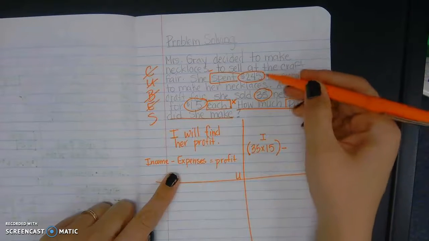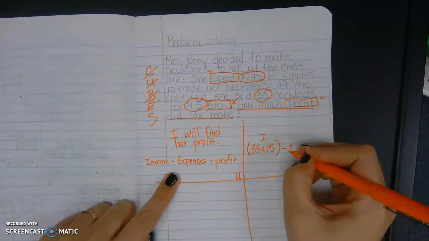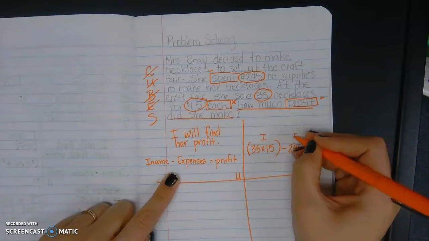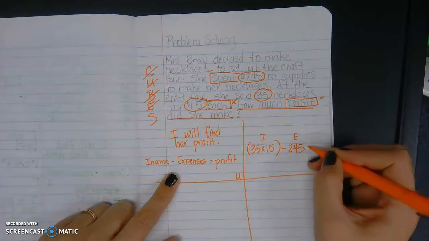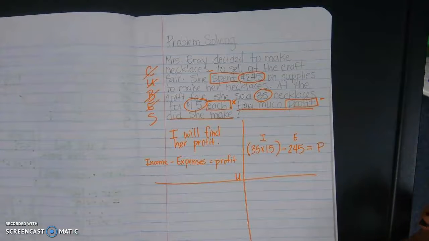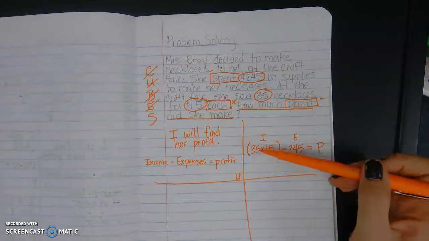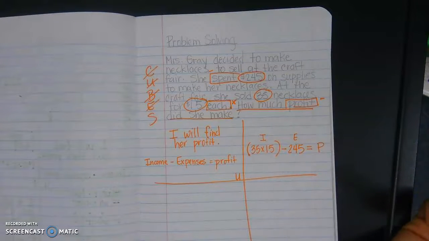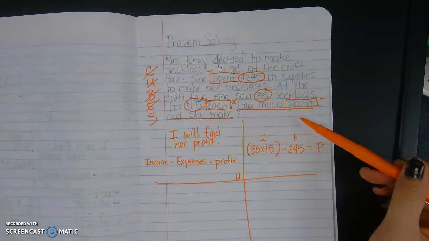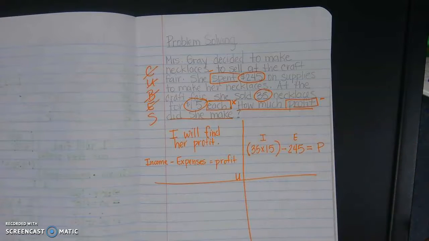Minus, she spent $245 on supplies. That is her expenses. And we're going to say that is equal to profit. Now, guess what? We cannot put 35 times 15 in a strip diagram. Otherwise, we'd be drawing 15 little boxes and writing 35 in it every time. So that does not work. I will not make you do that.